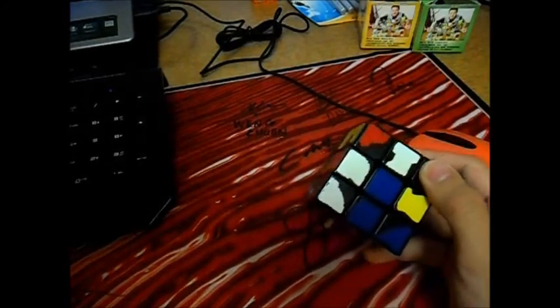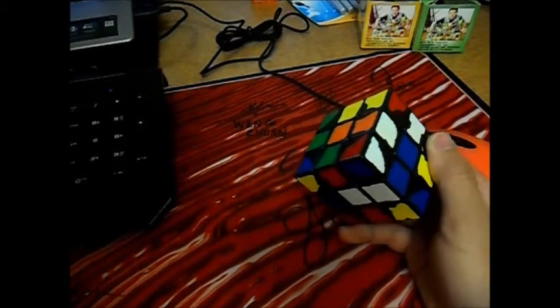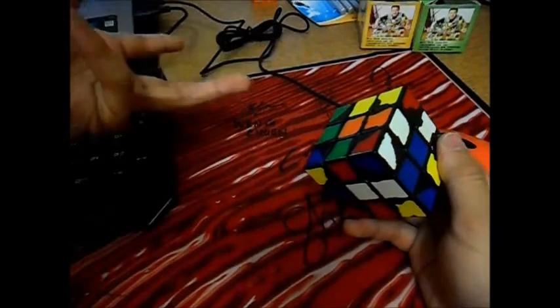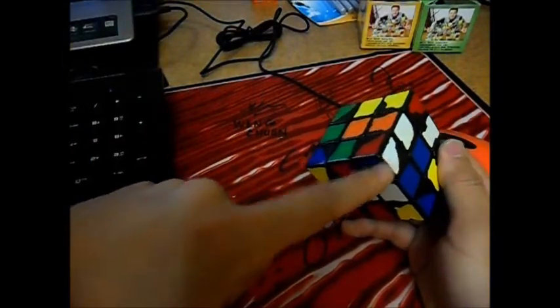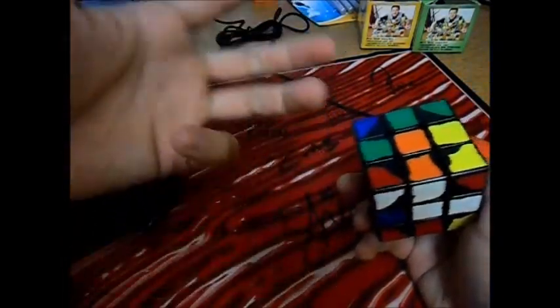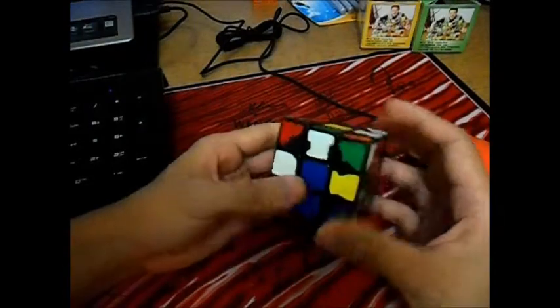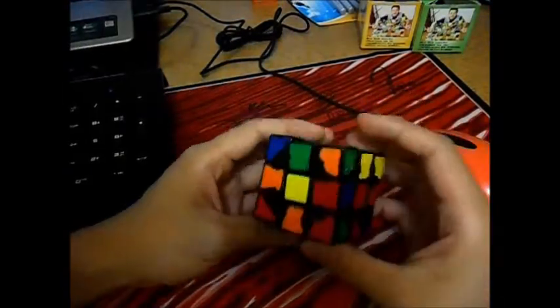So you think to yourself, okay, I need to do this fast. So you see this here. Then you think to yourself, wait, this is no good. It's stuck to the orange cross edge, and when I do my cross, it's gonna be stuck there, and you're like, oh man, that sucks. So one is here and one is here.